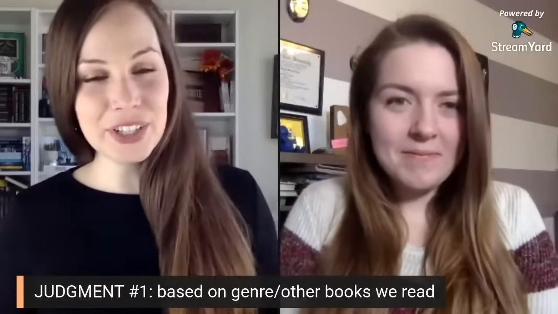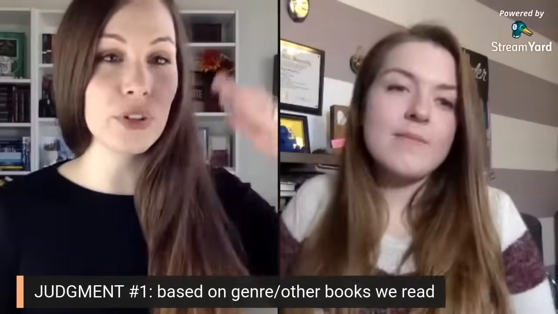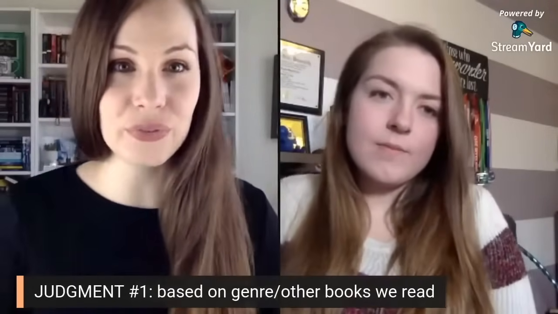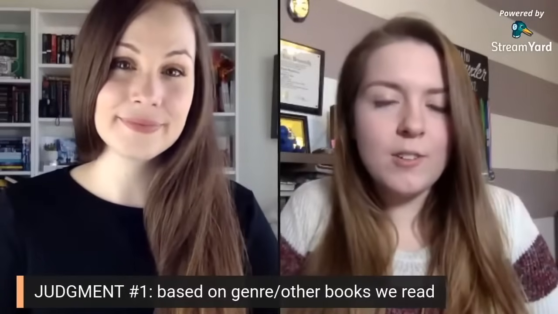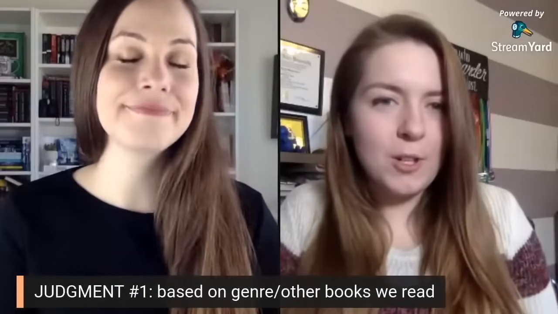Awesome. The first way that we judge books is based on the genre and the other books that we read. If you look at your bookshelf, you're going to buy books that are very similar to the books on your shelf. Absolutely. Because if you're into, say, dystopian, you kind of know what book covers are associated with dystopian books.